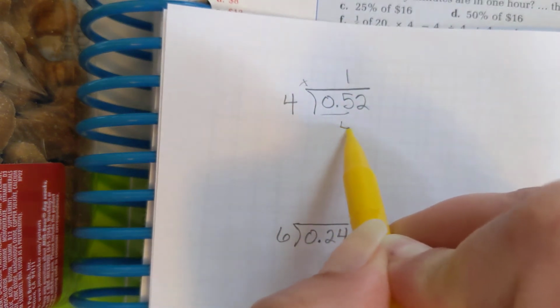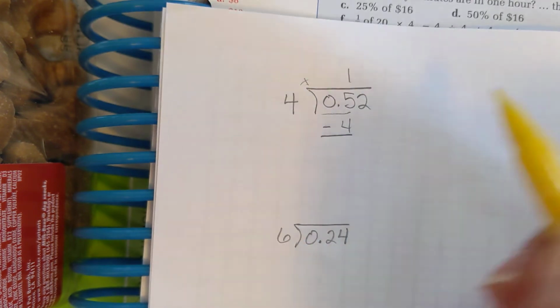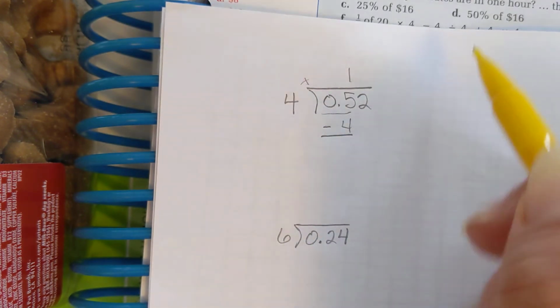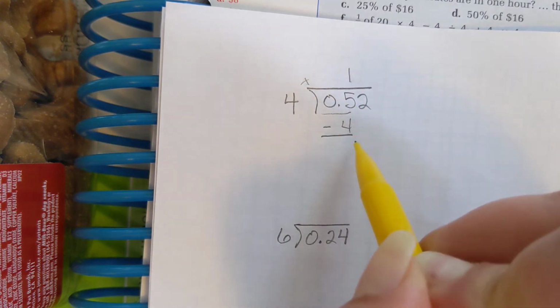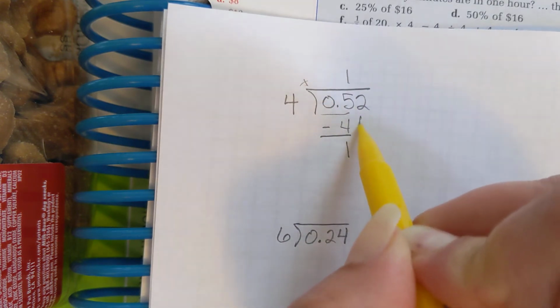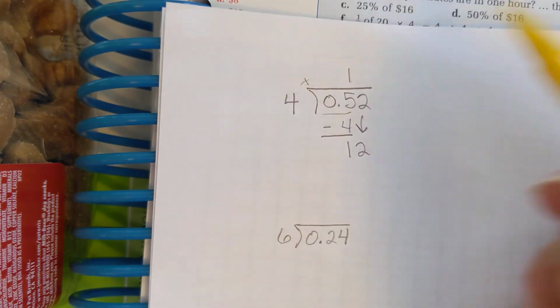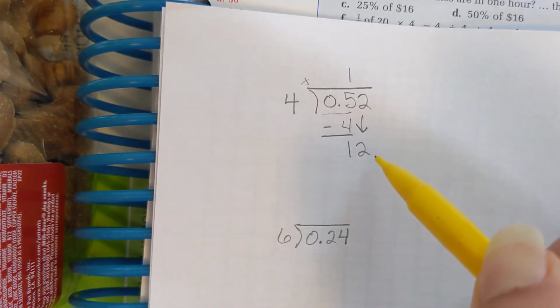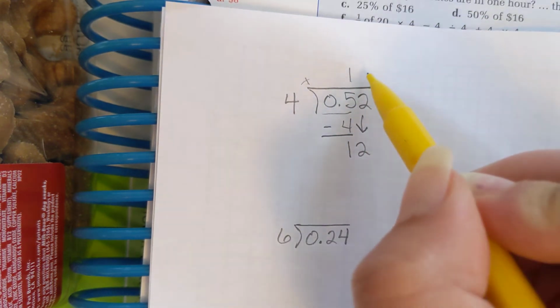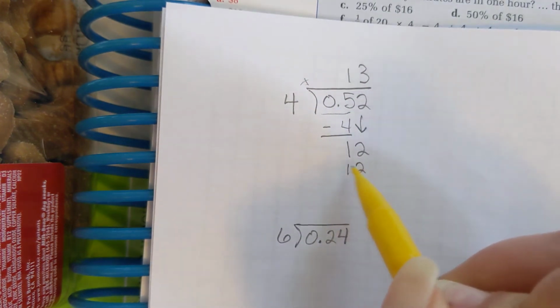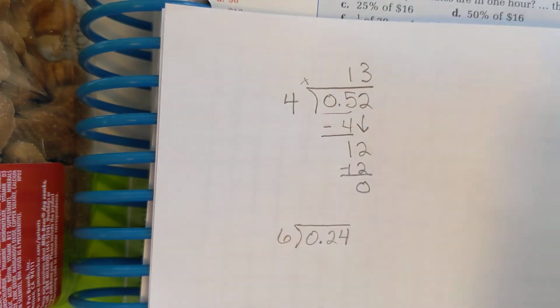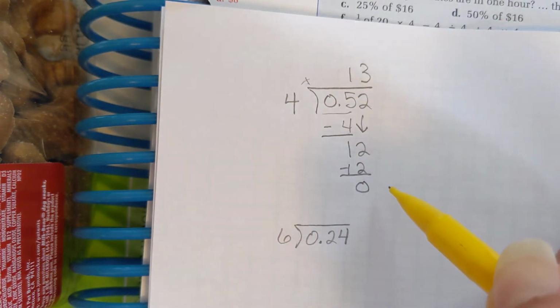1 times 4 is 4. I subtract, and you'll notice I'm ignoring the decimal point right now. I'll deal with it at the end. So I'll do my subtraction. 5 minus 4 is 1. Bring down my 2. 4 goes into 12 how many times? It goes in 3 times. So 3 times 4 is 12. I subtract and I have 0. I have nothing left to bring down, so the division part is done.